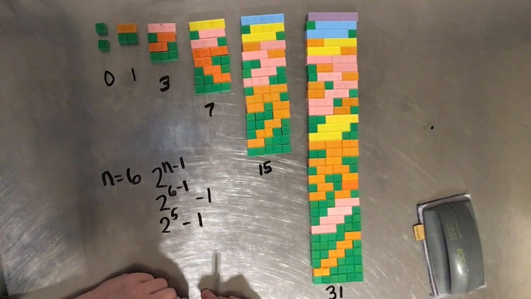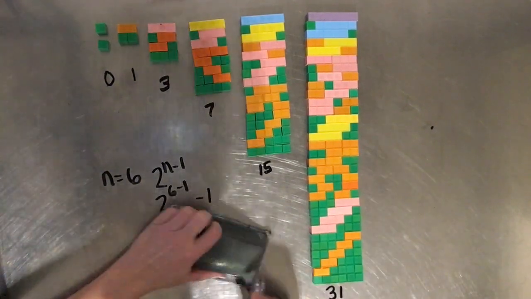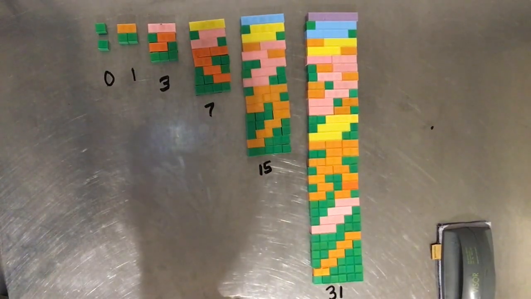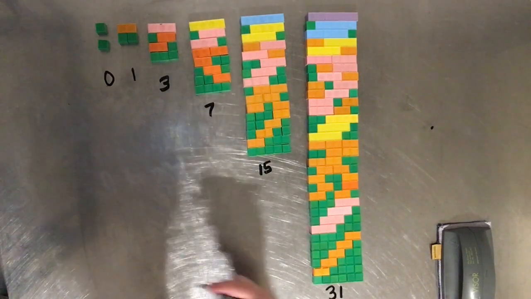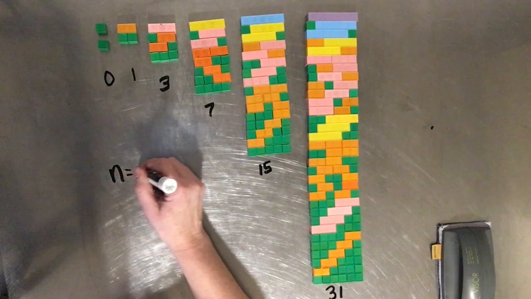So if we don't know a number, because obviously using the blocks and trying to build these would be really time consuming and probably very frustrating at some point, perhaps we want to have n equals 13.